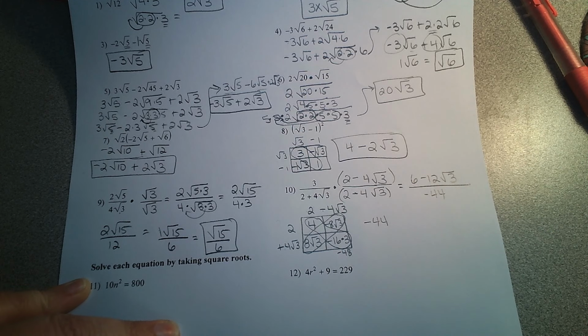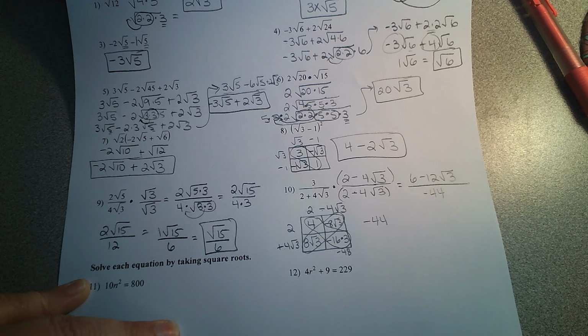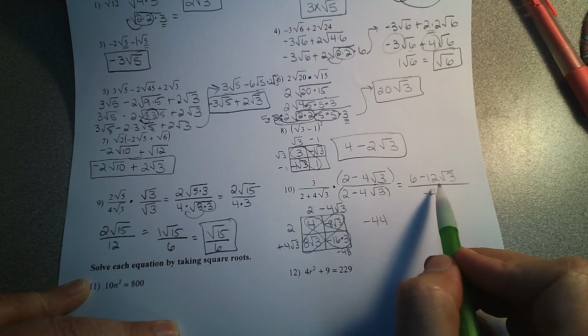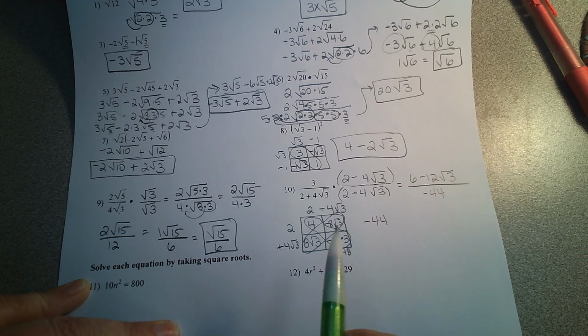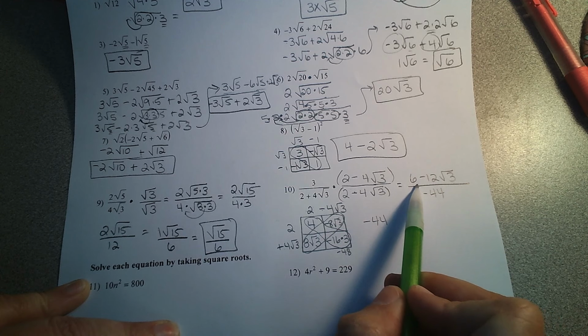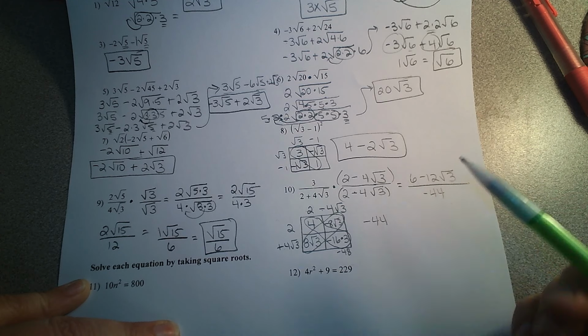I can reduce the 6, the negative 12, and the negative 44 because they all have a 2. All three of these terms are divisible by 2. All three must be divisible by the same number. You wouldn't be able to just reduce those two and leave this one alone. They all three have to be divisible.